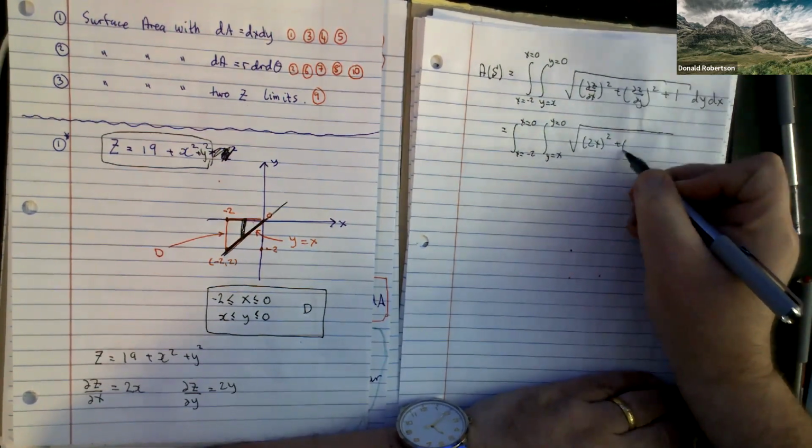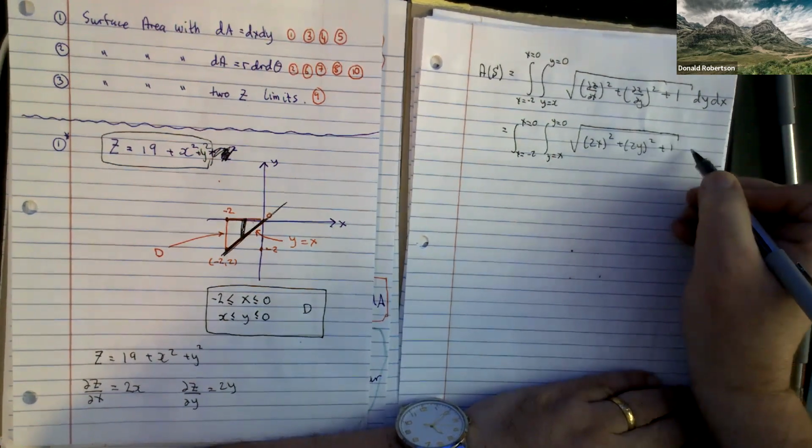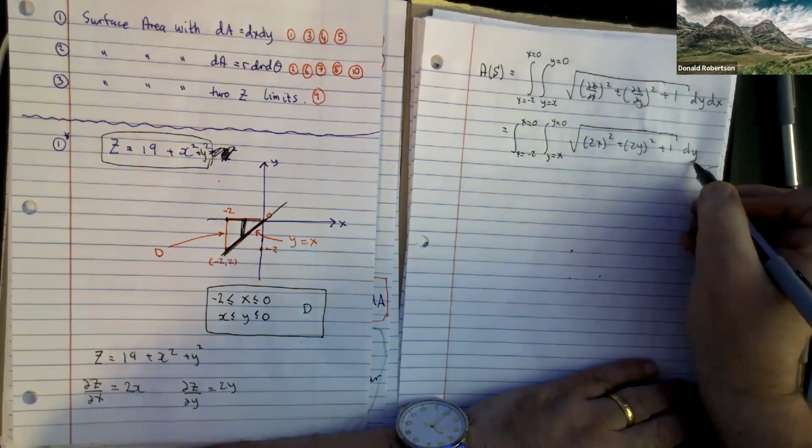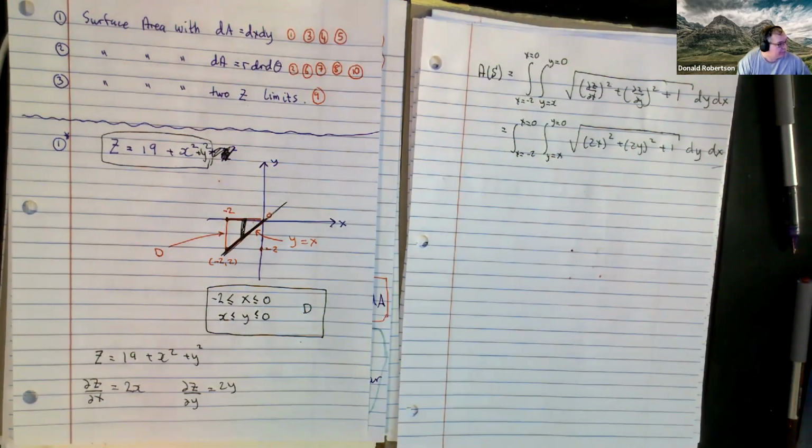If you plug this guy in, you get 2y and then you square it, then you add 1. And now we have a dy dx thing going on. And then we just have to look at what we've got and decide the techniques that we're going to use to integrate it.